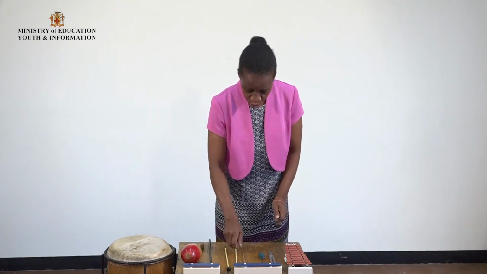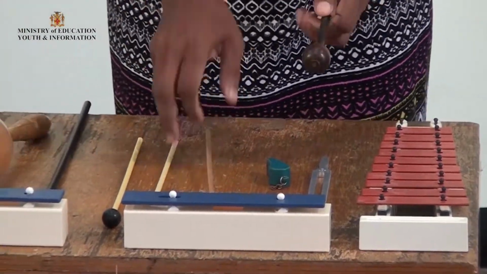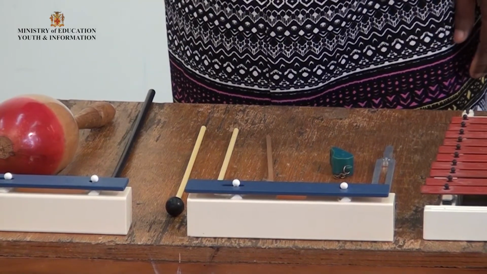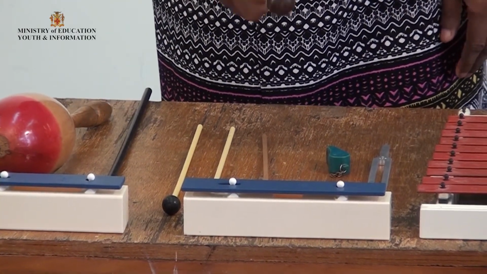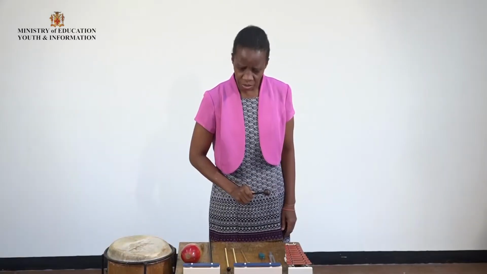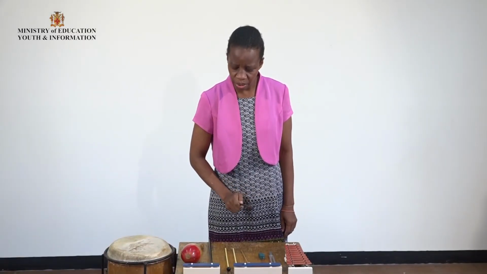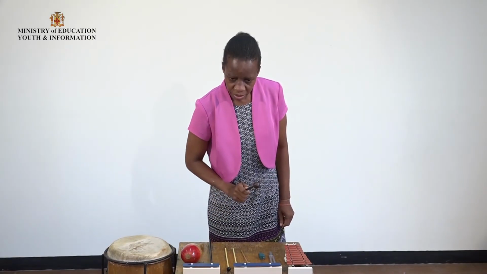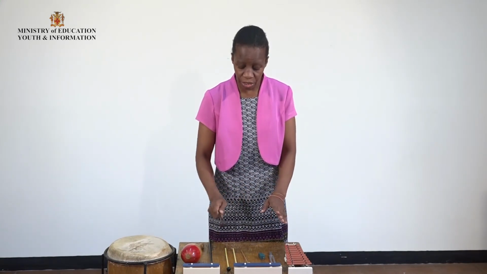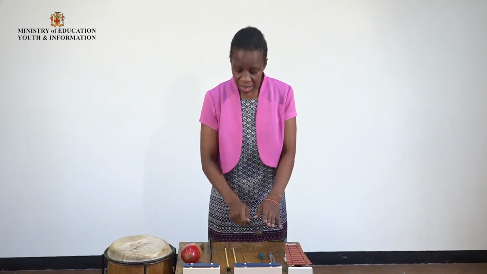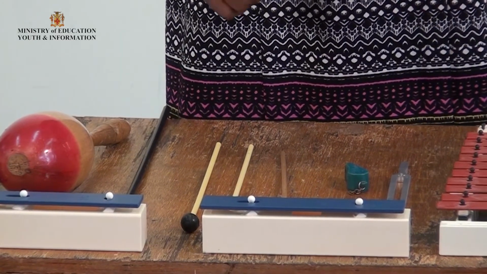And we'll have two more. So let's try this one, and we want you to compare the sound. You hear that sound? Was that the same sound? Let's go again. The two instruments, although they look alike, gave me two different sounds.